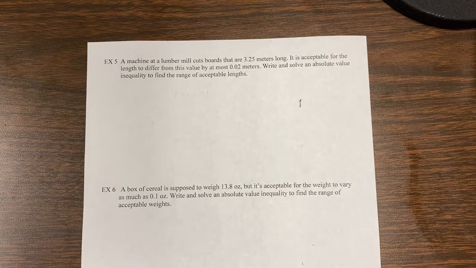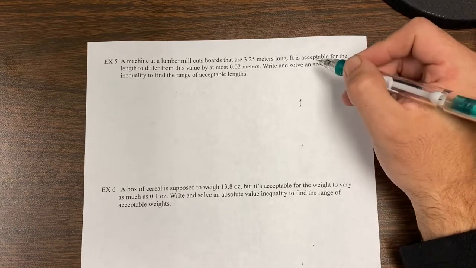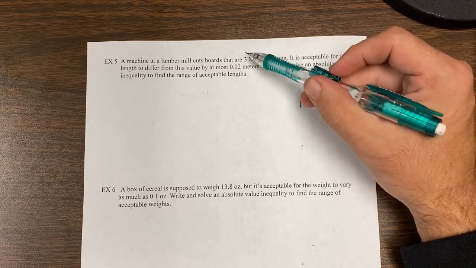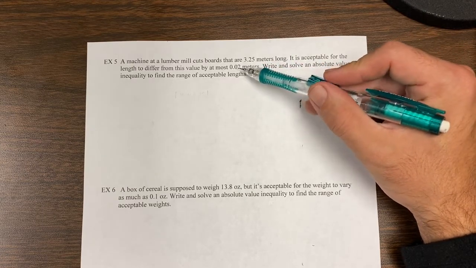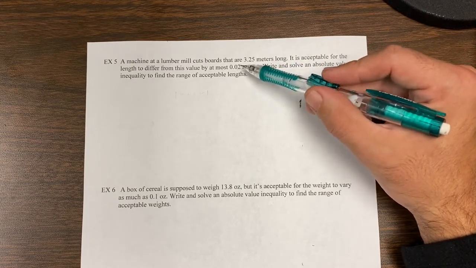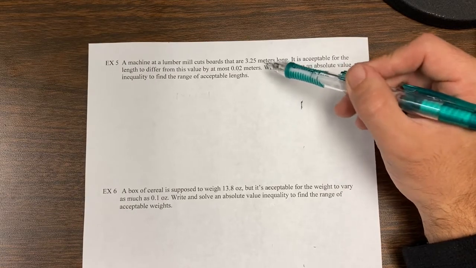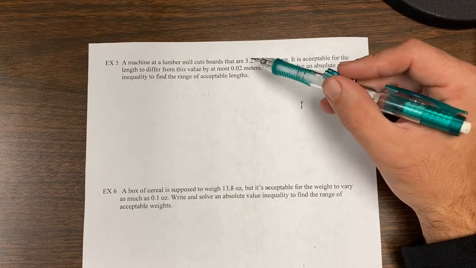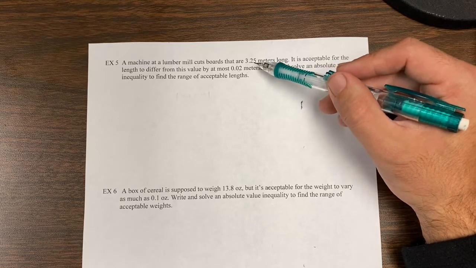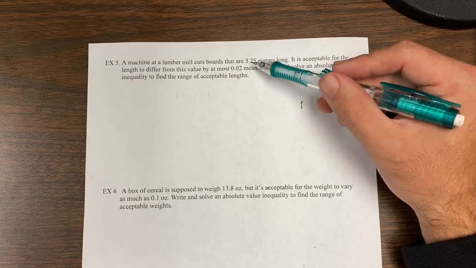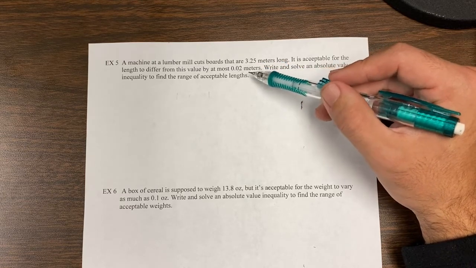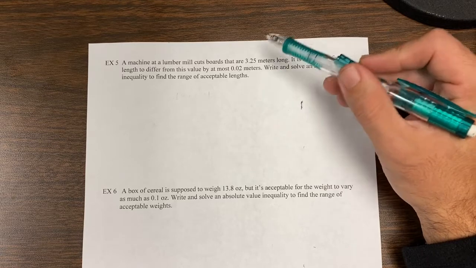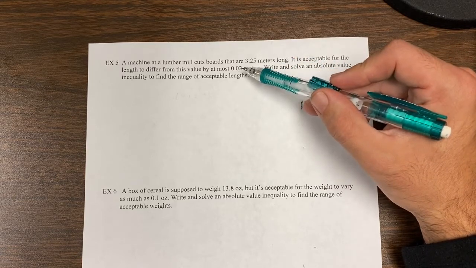So run through a situation in your head. This will help you write this inequality. If you take a board, and let's say it's 3.28 meters long, is it going to fall within this tolerance of 0.02 meters? What would you do to figure that out? Well, if it were me, I'd take 3.28, I'd subtract 3.25, and I'd say, well, that's 0.03. This says it can be at most 0.02, so I have to throw that board out. It's too long. It doesn't fall within this tolerance.